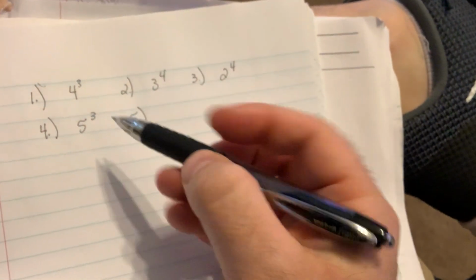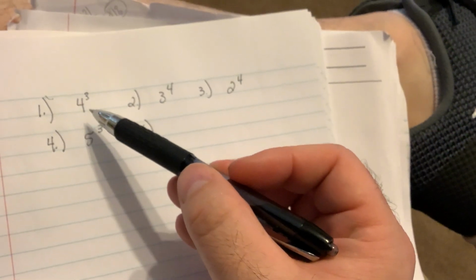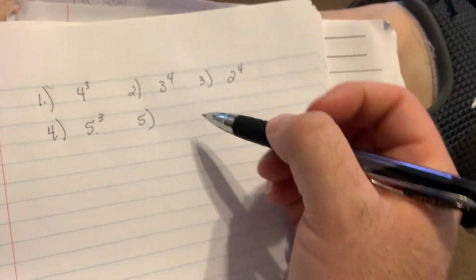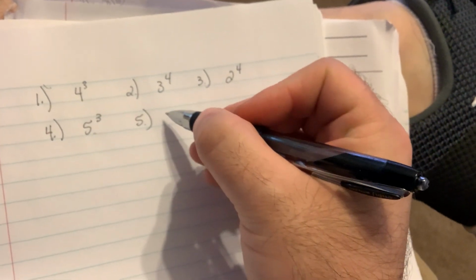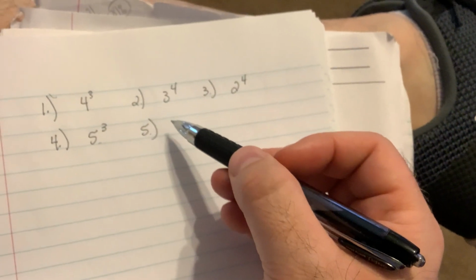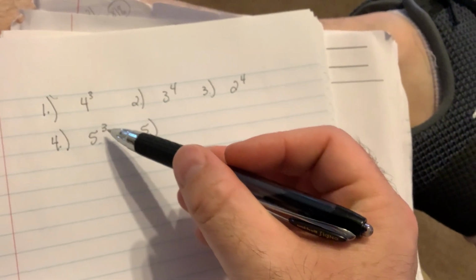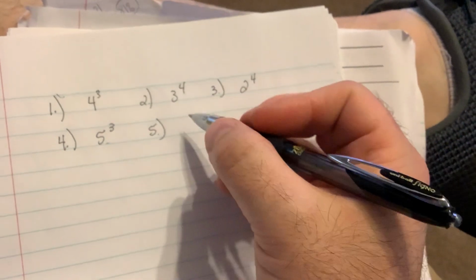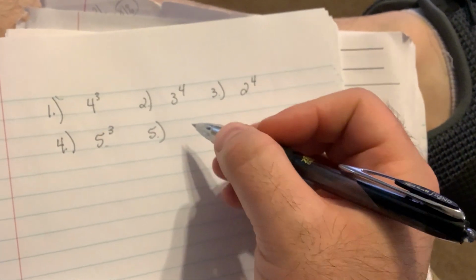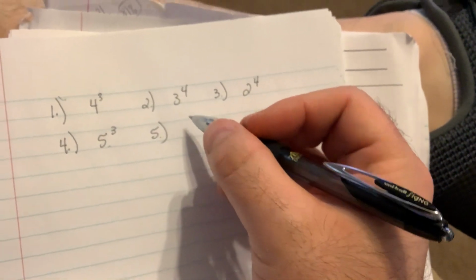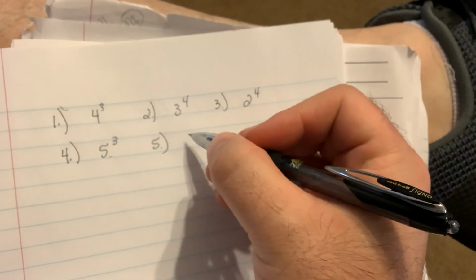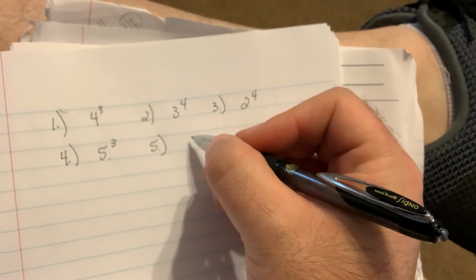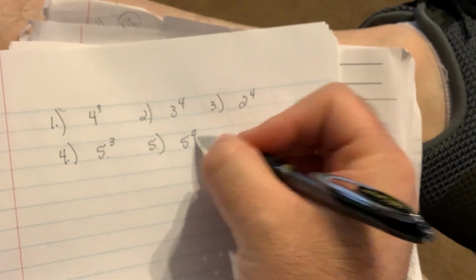And you can use your calculator. I don't mind. It's just getting practice. So you do 4 times 4 times 4, or 5 times 5 times 5. Okay, so that's fine. I don't mind if you use your calculator. Calculators, I'll show you later, some scientific calculators have exponent buttons. I think sometimes just putting them in manually can be just as easy. So just putting in 5 times 5 times 5, okay. Let's do 5 to the 4th power.